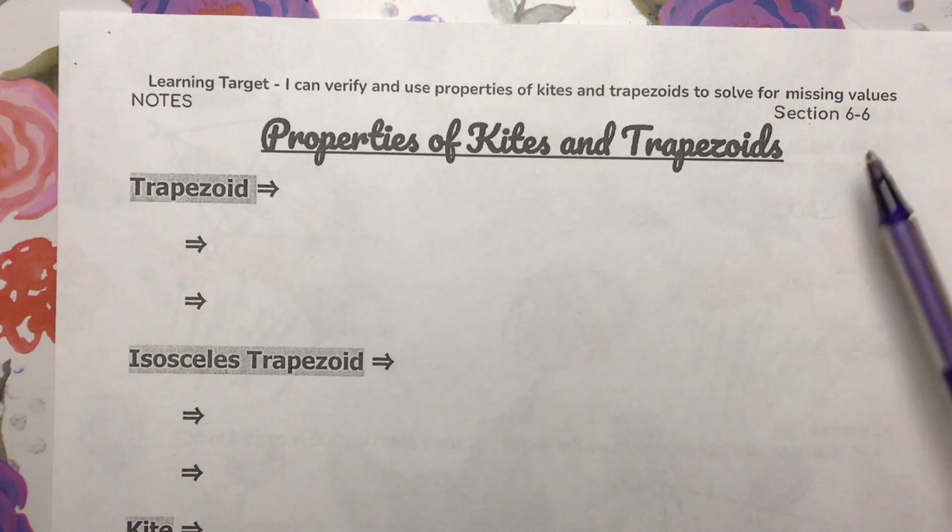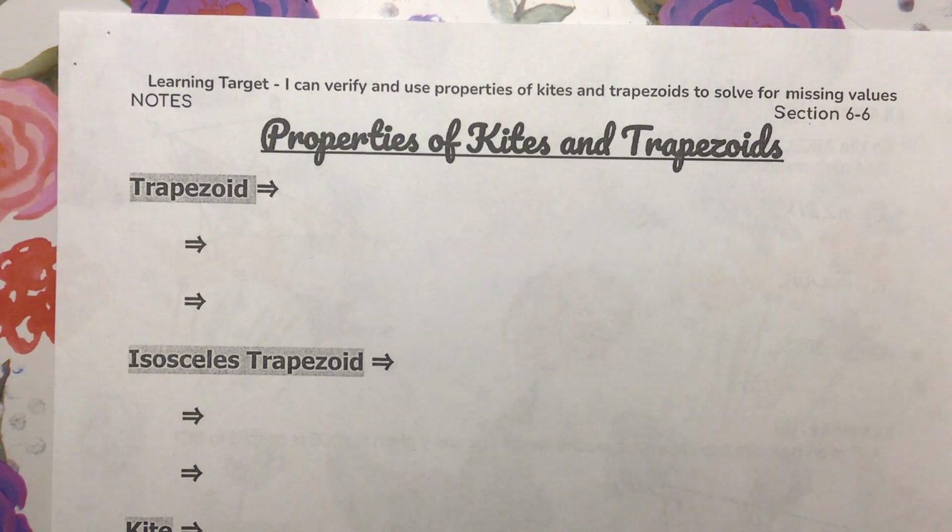We are in section 6-6, and we are talking about properties of kites and trapezoids. So what I'd like for you to be able to do by the end of this lesson is to verify and use properties of kites and trapezoids in order to solve for missing values. So let's jump in with just some definitions as well as properties, because once we get those properties listed out, then we can more easily apply them.